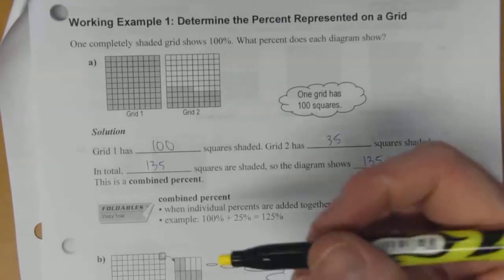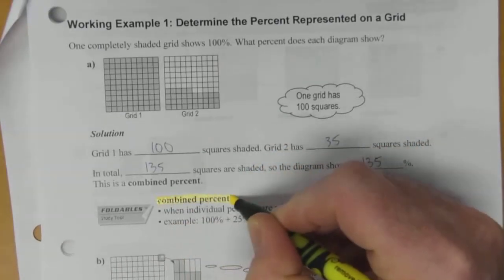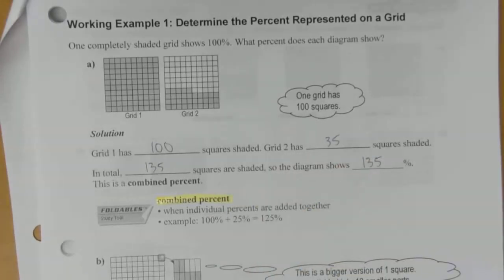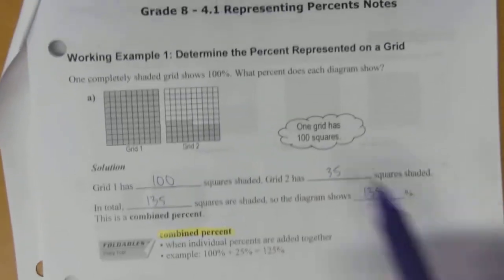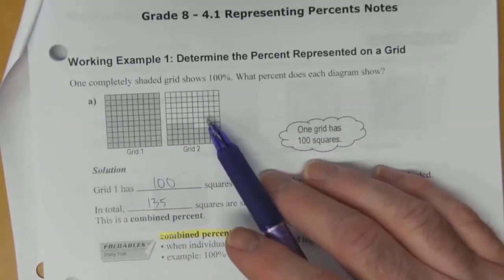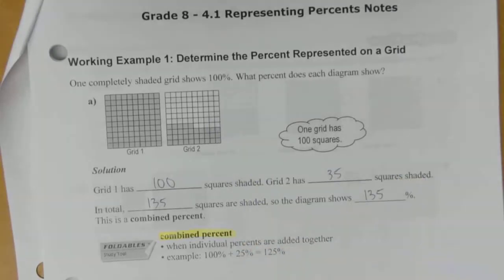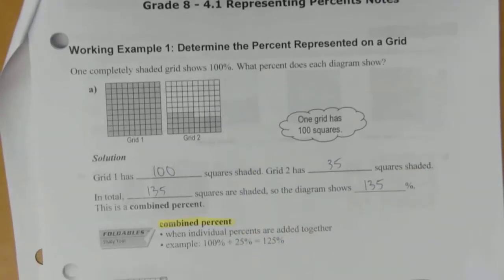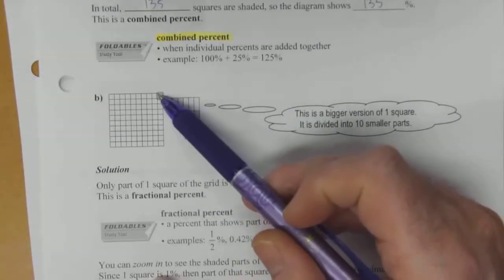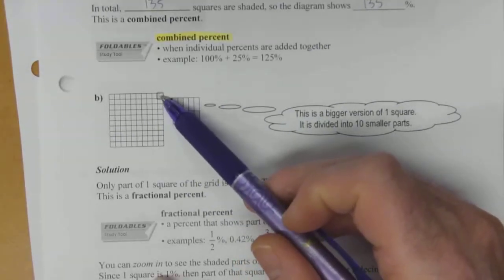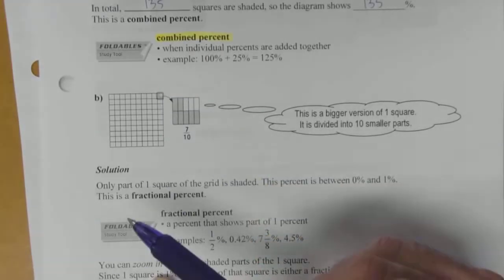A definition for you: a combined percent is when individual percents are added together. For example, 100% plus 25% gives you 125%. That would be combined. So this shows you an example of something over 100%, but we can have something at the other end of the numerical spectrum where we've got only a partial square shaded. That one full square would be 1%. A part of a square shaded would be less than 1%.